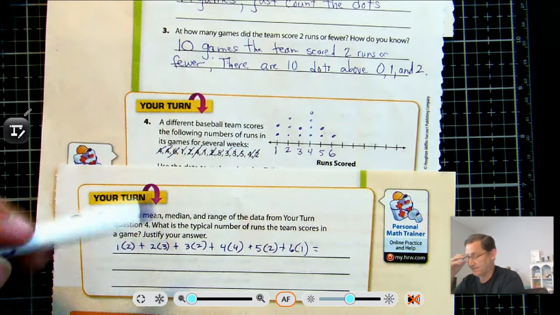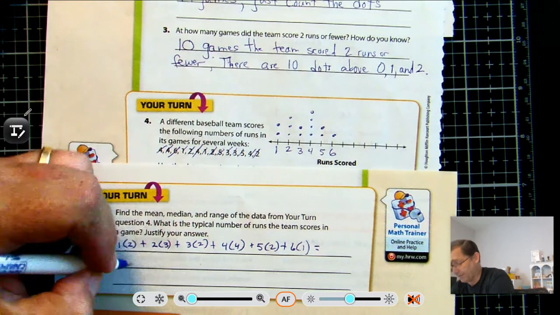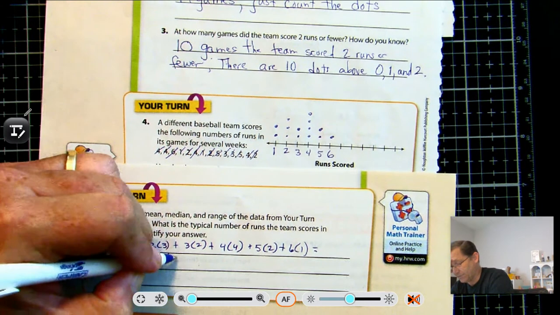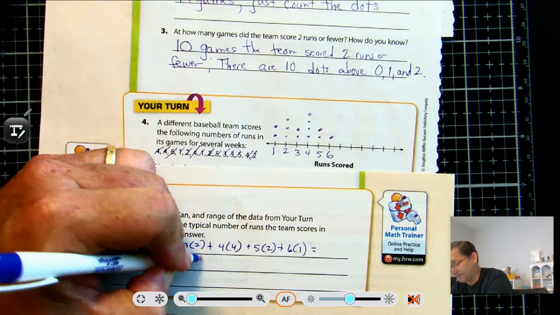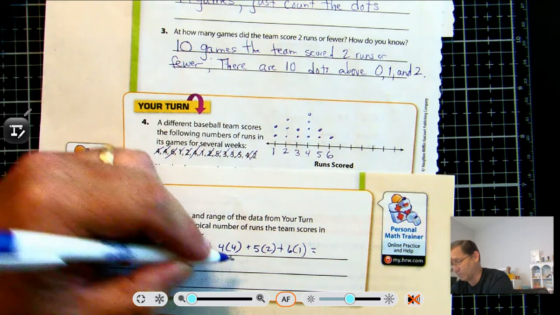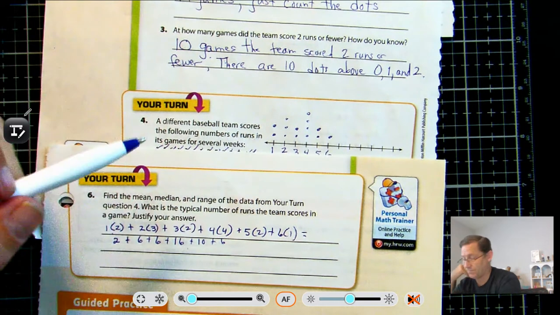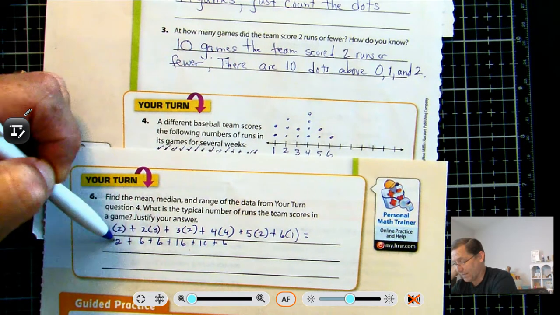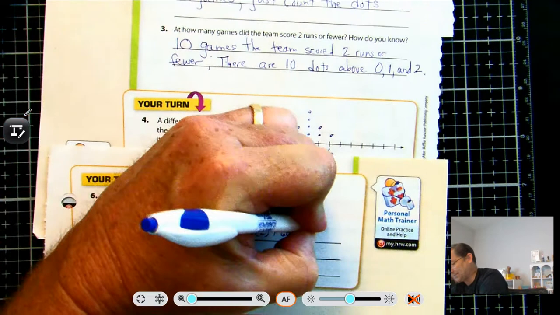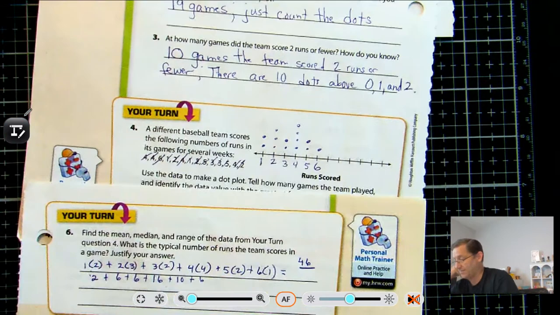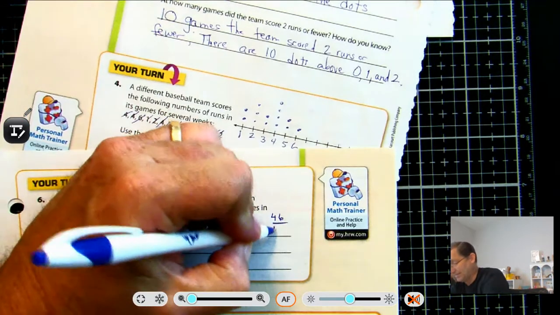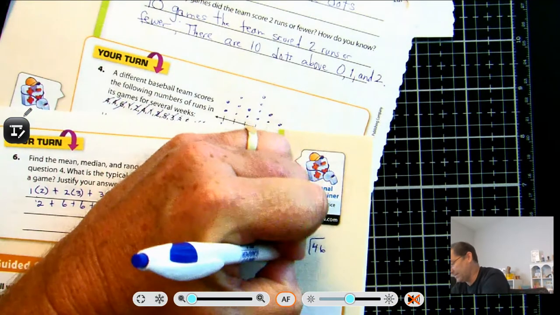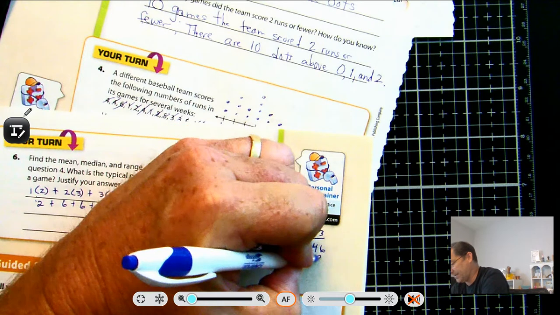So what does that give us? 2 times 1 is 2. 2 times 3 is 6. 3 times 2 is 6. 4 times 4 is 16. 5 times 2 is 10. And 6 times 1 is 6. Add those up. We have 3 6s, that's 18, 20, 30, 46. 46 divided by 14, which is about 3.